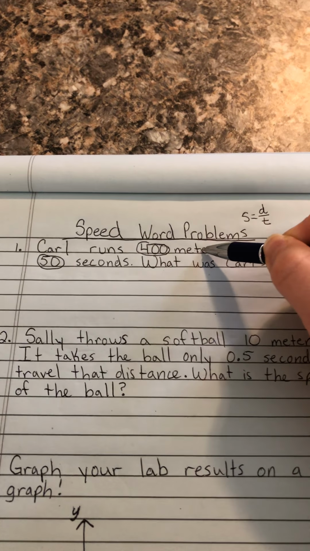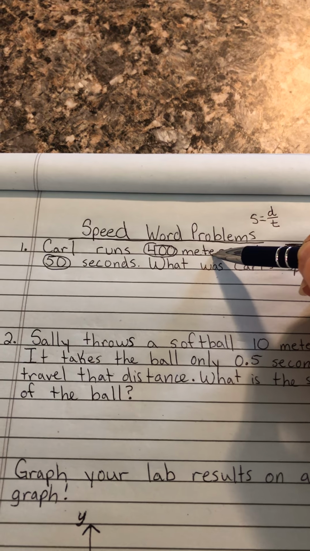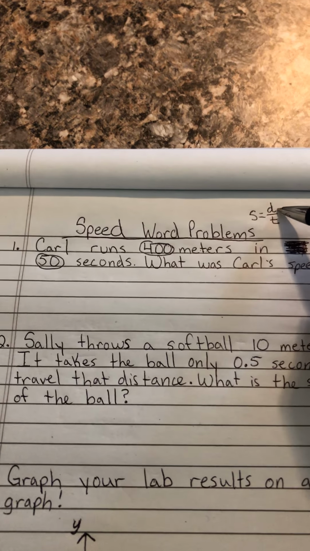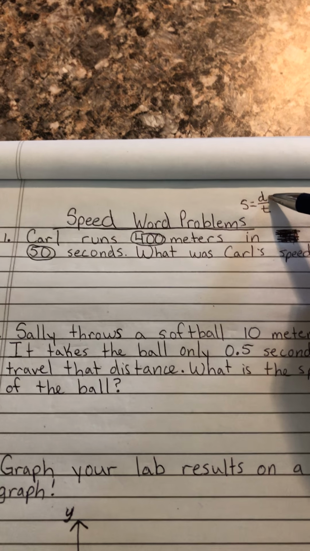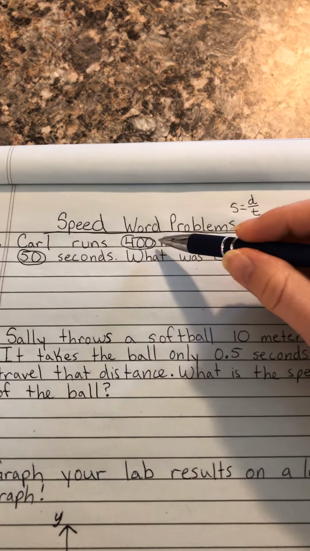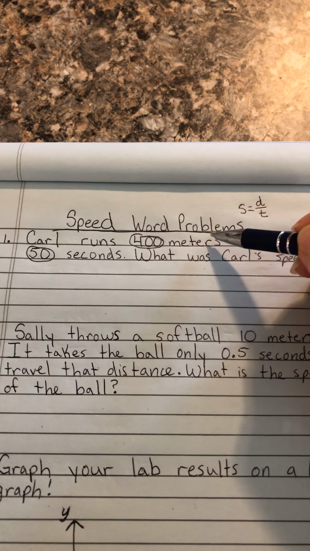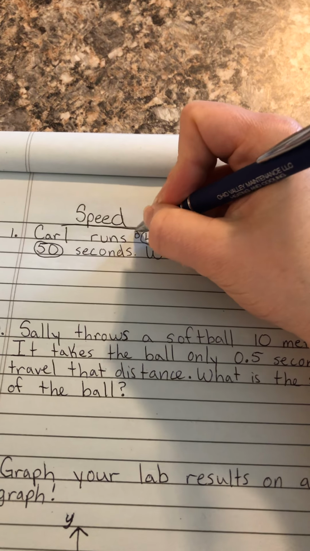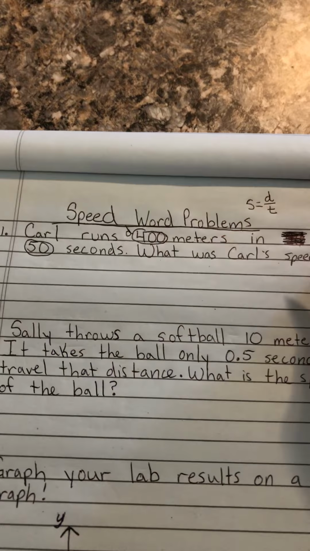For example, the number 400 has the word meters after it. Now, if you remember, distance is measured in meters. So because the word meters comes after the 400, I know that 400 is a distance, and I'm going to mark it with a D. Now, the number 50 has the word seconds after it. And if you remember from the first video, time is measured in seconds. So I know that 50 is a time. I'm going to mark it with a little T.